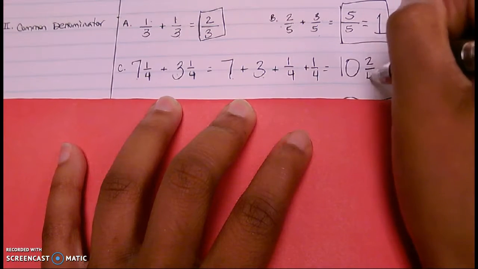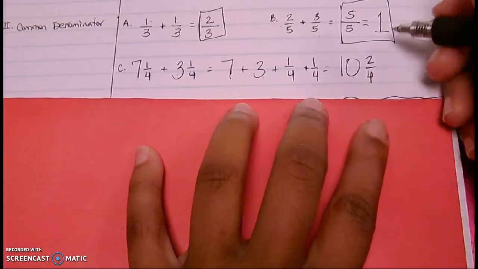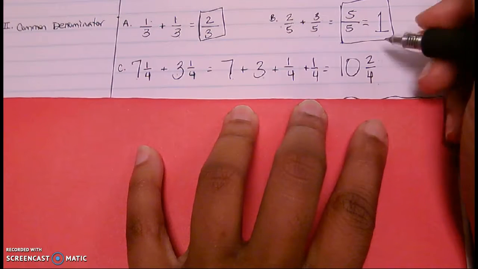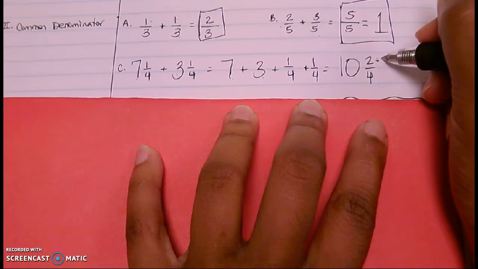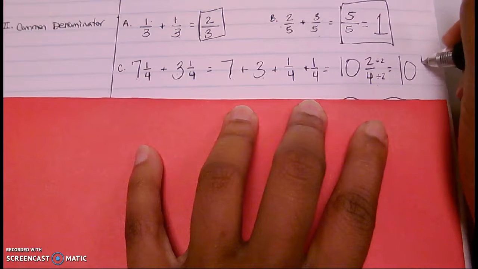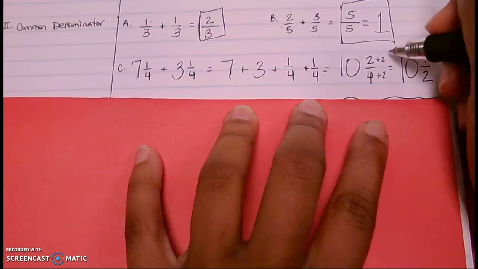and 2/4. Now I'm not going to leave this because I know that I can simplify 2/4 by dividing the top and the bottom by 2. And that's going to give me 10 and 1/2 as my final answer.